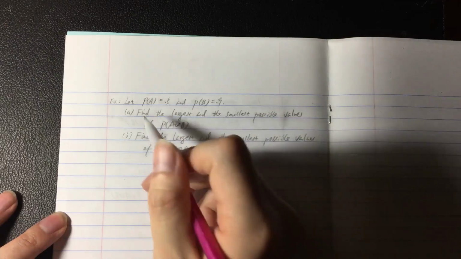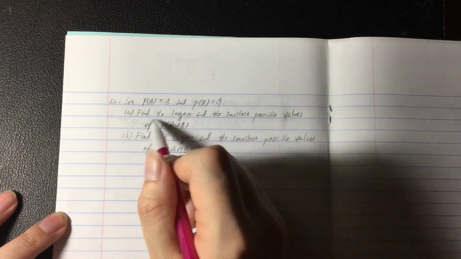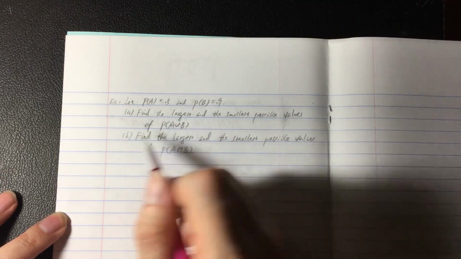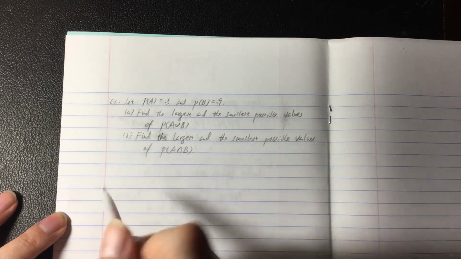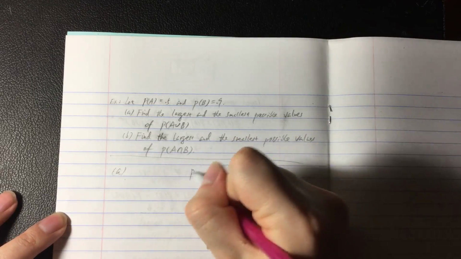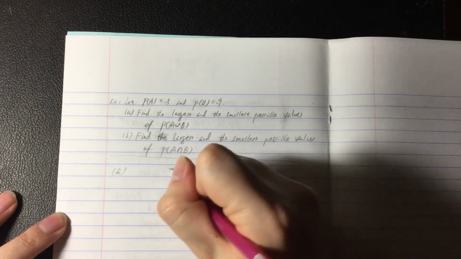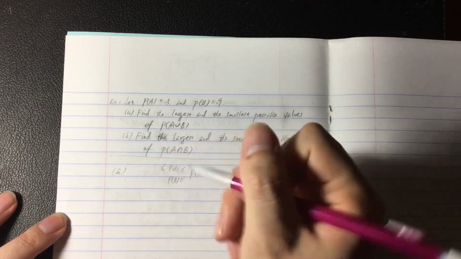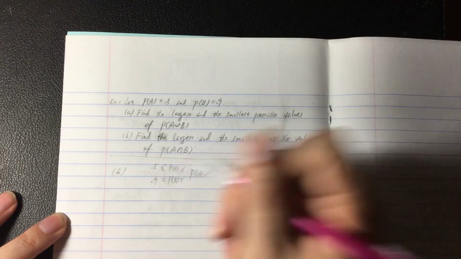Next example, let probability of A equal 0.5 and probability of B equal 0.9. Part A: find the largest and the smallest possible value of probability of A union B. Part B: find the largest and the smallest possible value of A intersection B. So for part A, we know that A union B must be greater than both set A and set B. Probability of set A is 0.5. Probability of set B is 0.9.